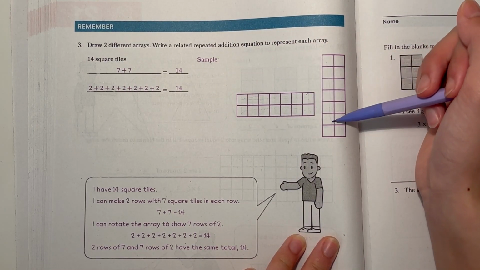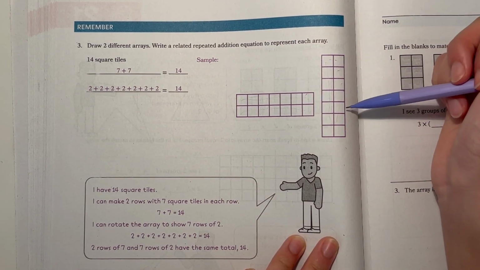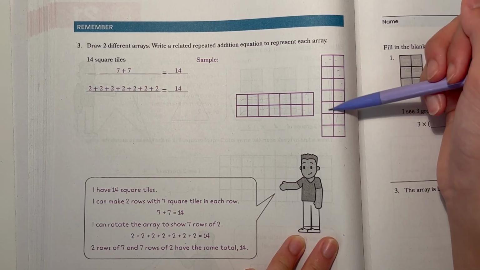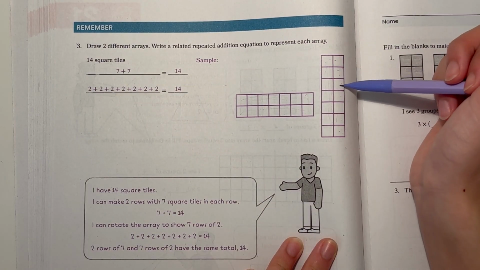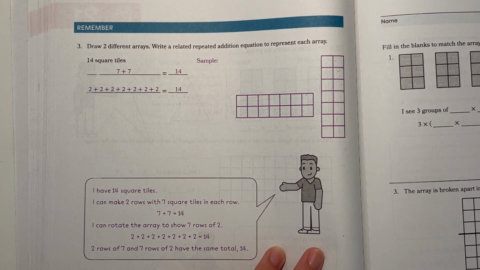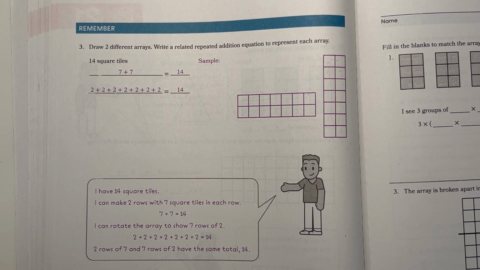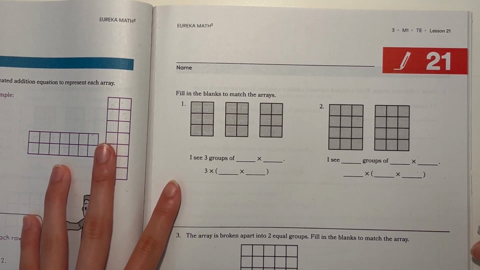Or you can think of it as 7 rows of 2. So it's 2, 2, 2, 2, 2, 2, 2, 7 times. And it's still going to be 14 because that's the total number of tiles. Alright, now let's move on. This is lesson 21.